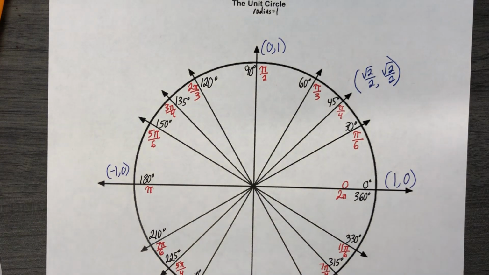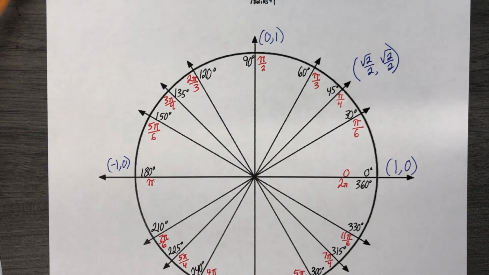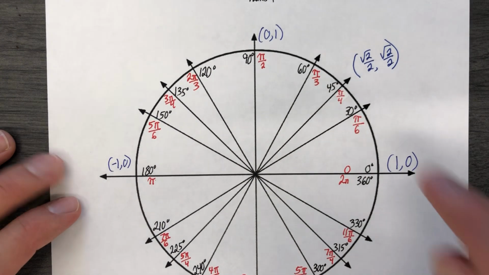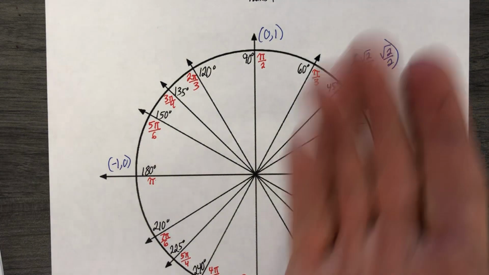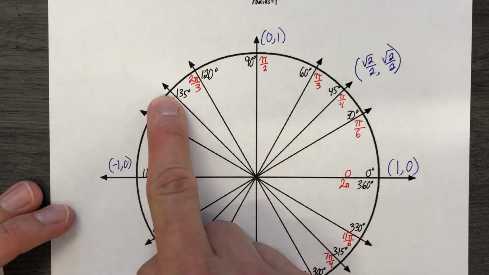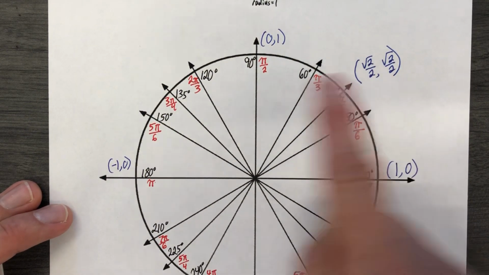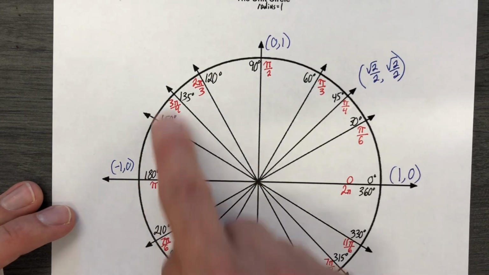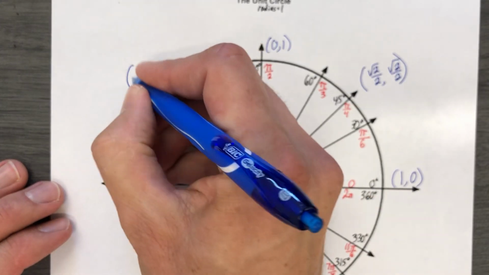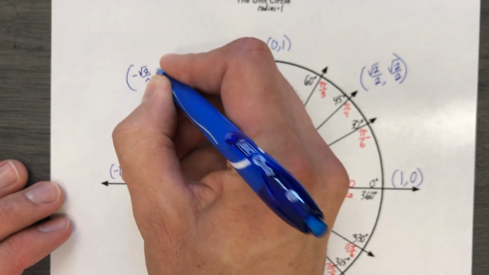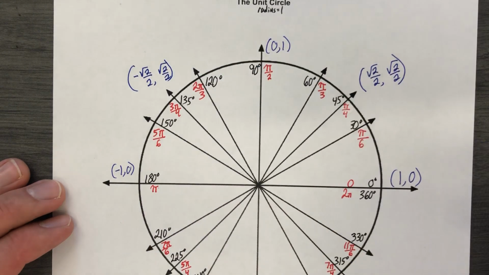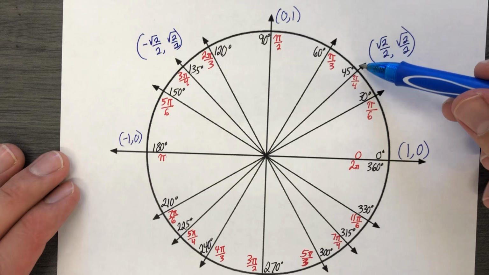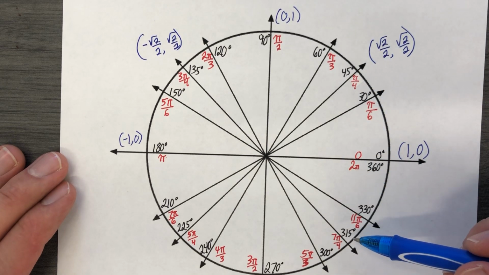Good to know. All right, we can actually do 3 more of them without even having to think very hard. This is the mirror image of that one. And so in order to take this and put it over here, we would change the x value. Instead of going positive, positive, we'd go negative, positive. So we'll have negative square root of 2 over 2, comma, square root of 2 over 2. Okay, this is the mirror image of this over the x-axis.